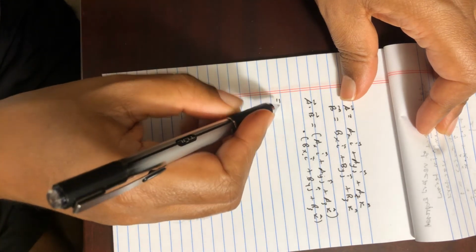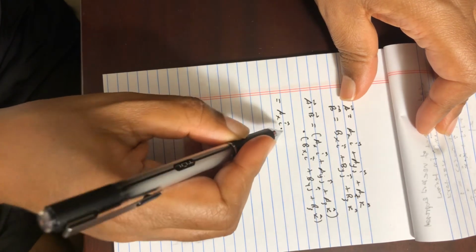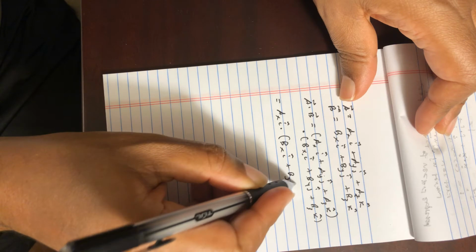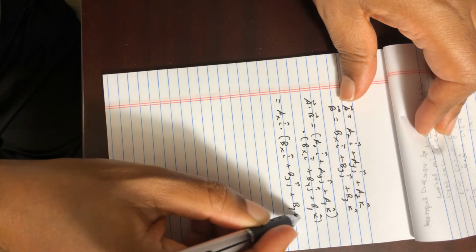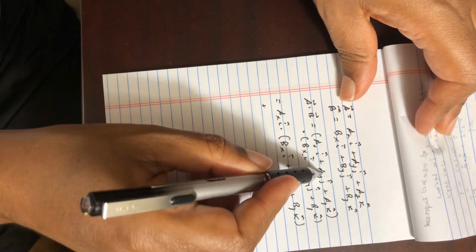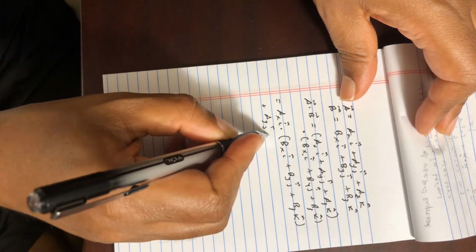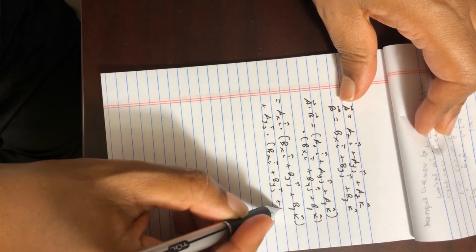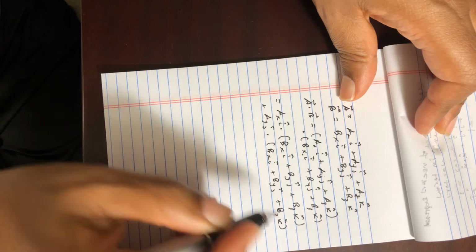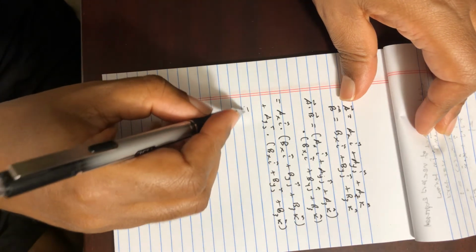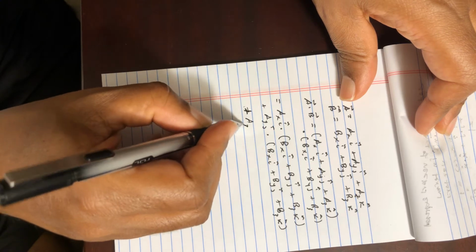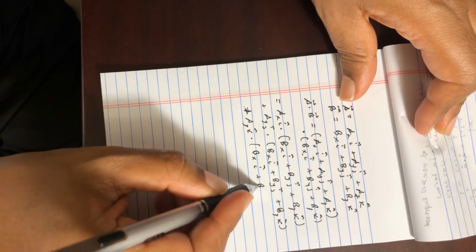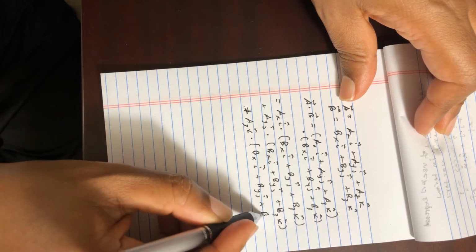So this equals ax in the I dotted with b, which is bx in the I plus by in the J plus bz in the K. Plus then we dot this one, ay in the J dotted with bx in the I plus by in the J plus bz in the K. And then we dot this one over here, we have az in the K dotted with bx in the I plus by in the J plus bz in the K.